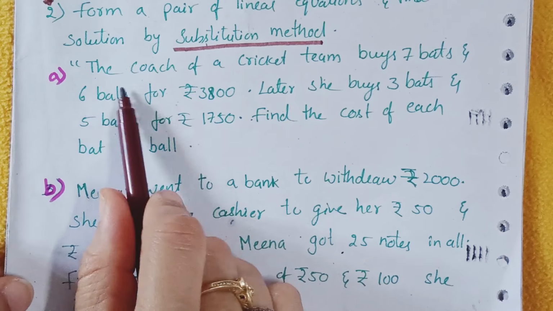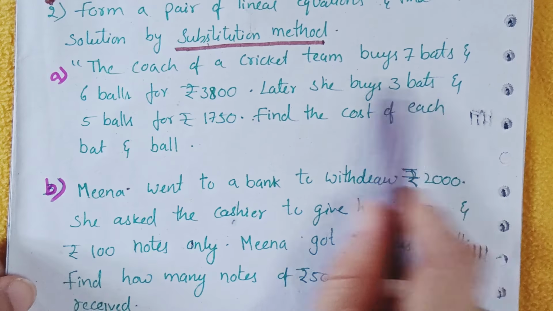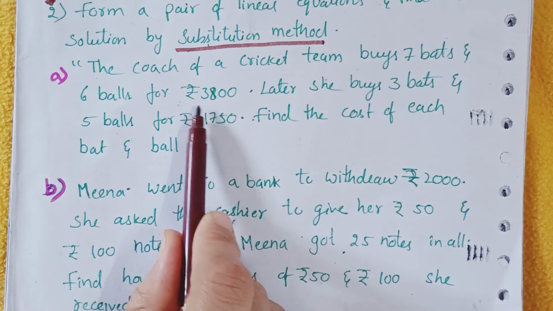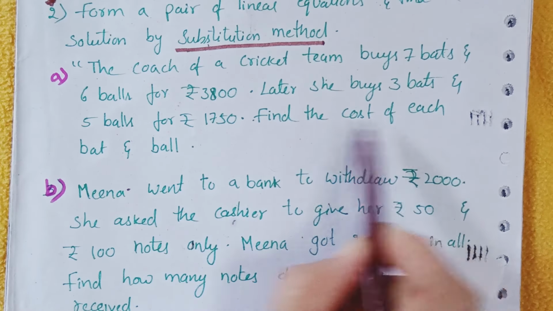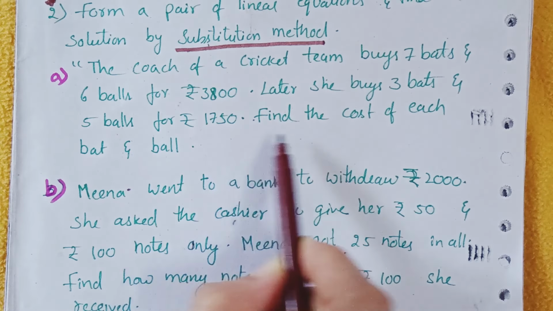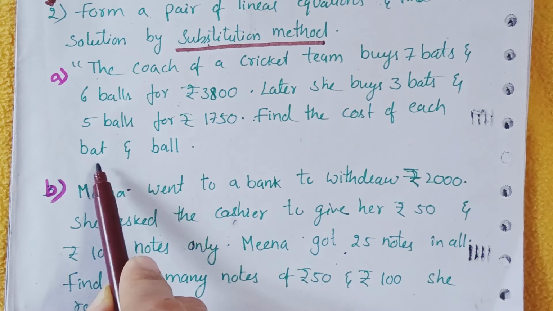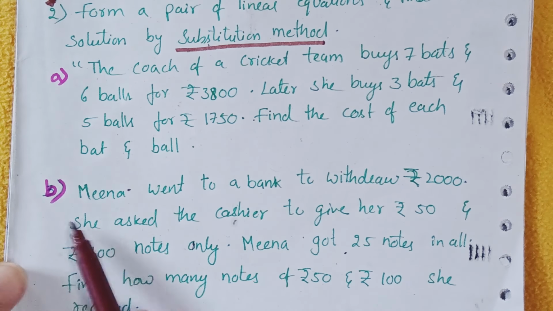So first one will be, the coach of a cricket team buys 7 bats and 6 balls for rupees 3,800. Later she buys 3 bats and 5 balls for rupees 1,750. Find the cost of each bat and ball. Got it guys?